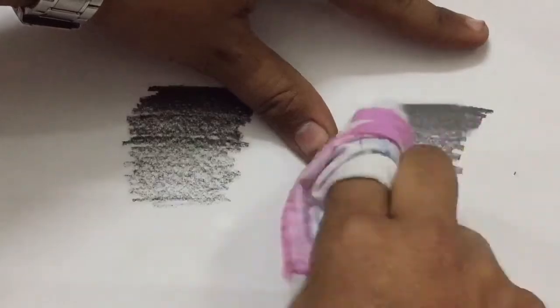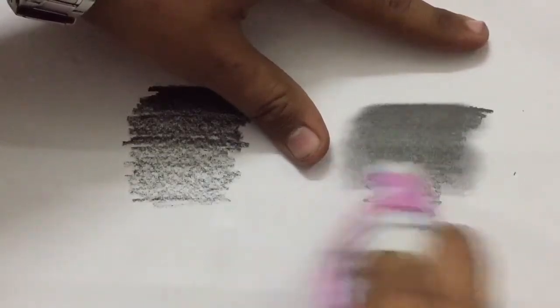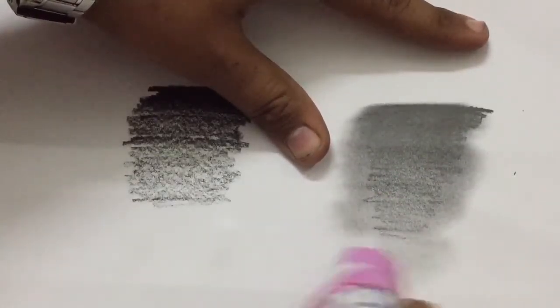let's start with the darkest. Soft. Yes, there we go. So let's talk about the fading part, in which I will be using this cotton cloth for fading it. As you can see, this shade is getting lighter and lighter because of that layer.